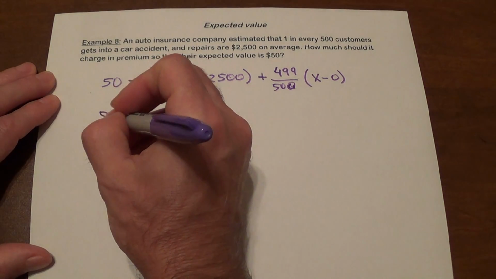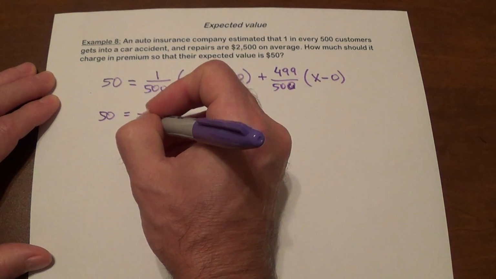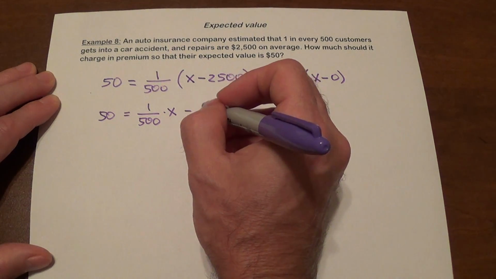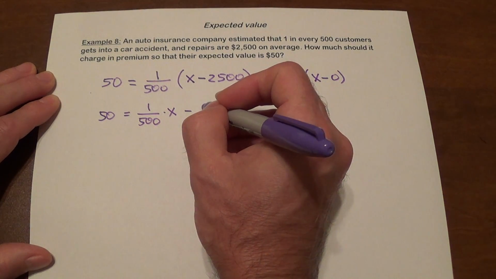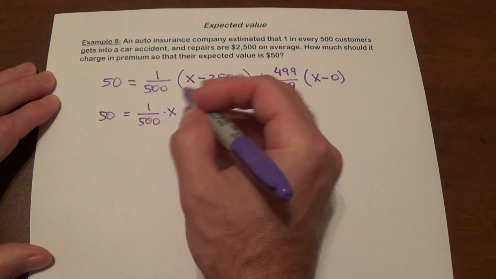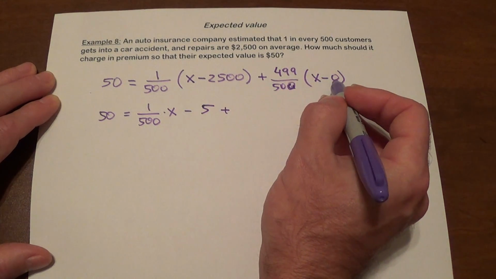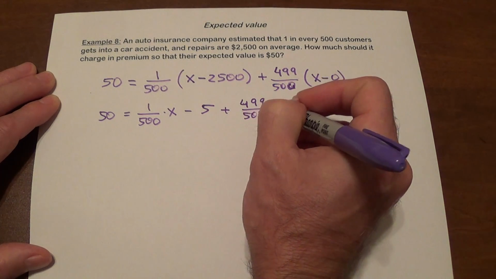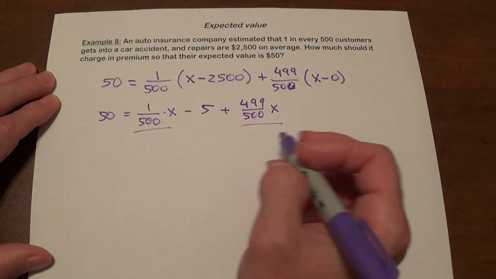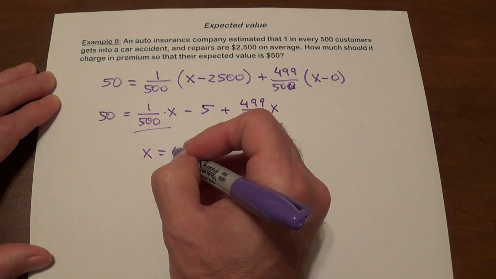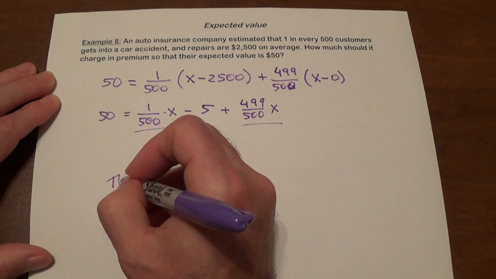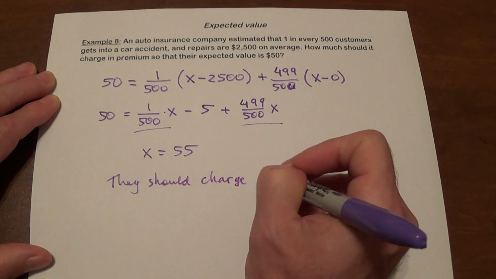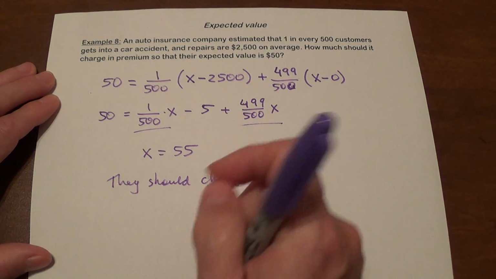Okay, it looks a little unusual, but you distribute here: 1 over 500 times X minus 2,500 is going to be, I'm sorry, 2,500 divided by 500. Plus here, X minus 0 essentially is X, so you get 499 over 500 times X. These two things added together will actually give you X, and if you finish solving that, you get $55. So they should charge $55.